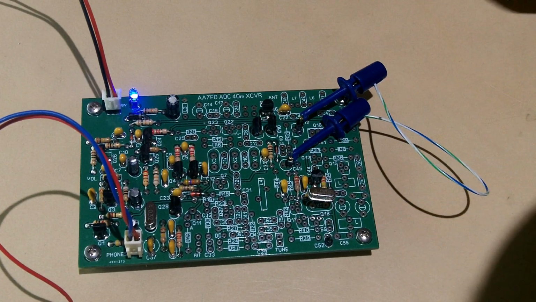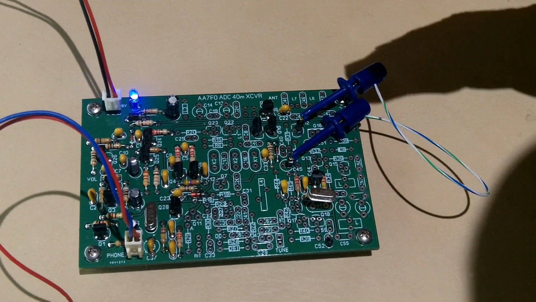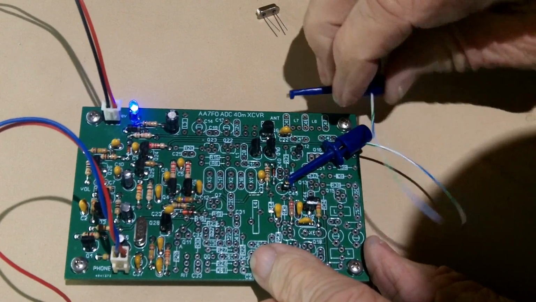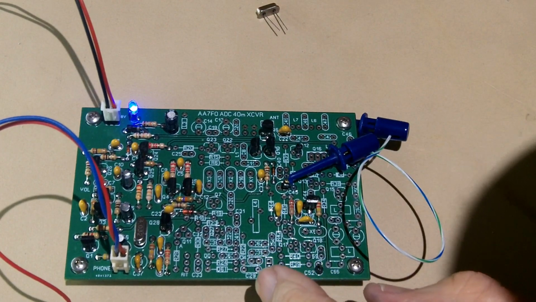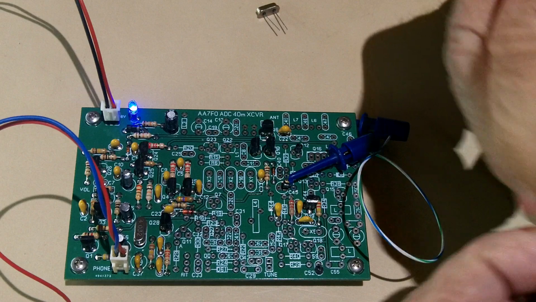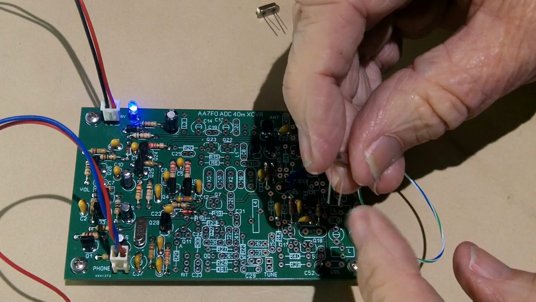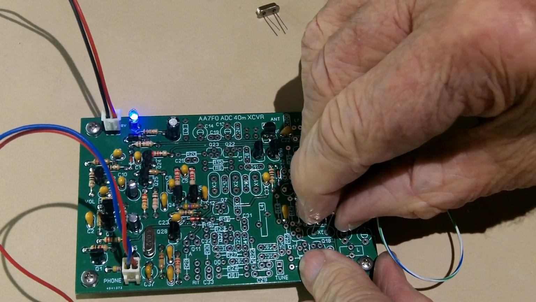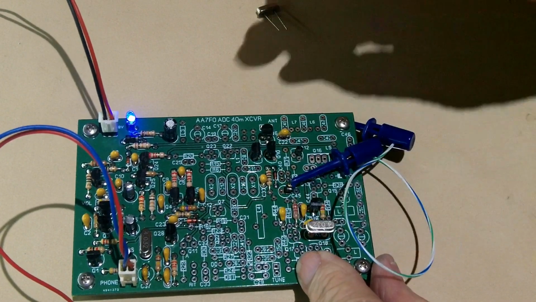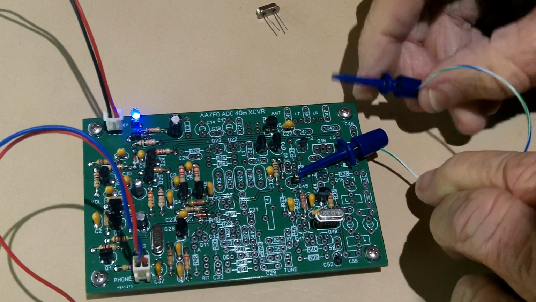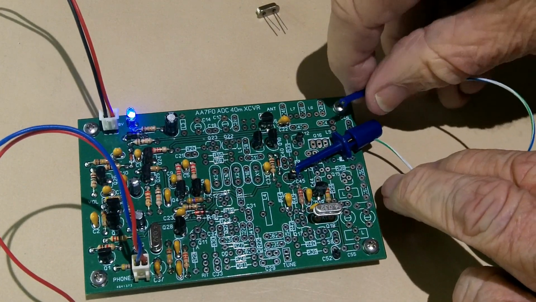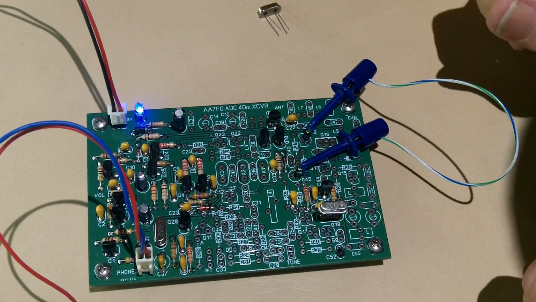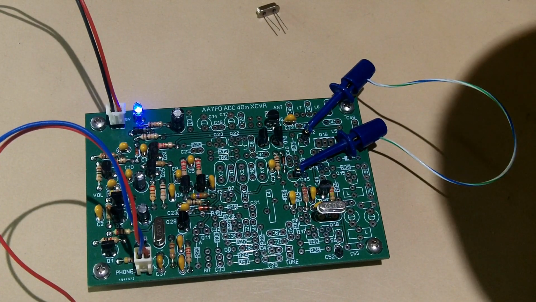I'm pretty sure. Okay, there's crystal 1. Now remember the tone. Now I gotta undo this because it'll make a squealing sound. Another crystal with leads close together. Friction fit. Fire it up. That one might be 20 hertz lower or whatever.